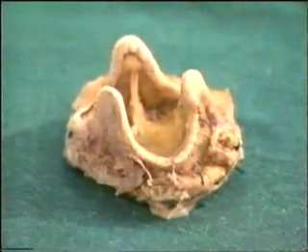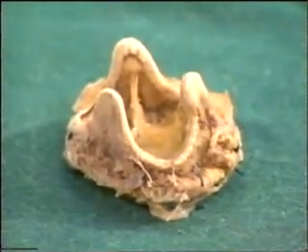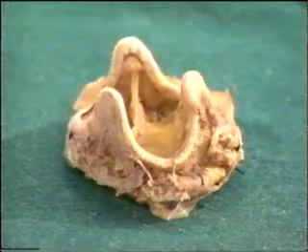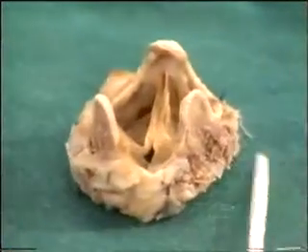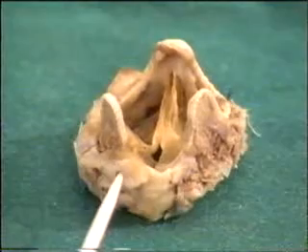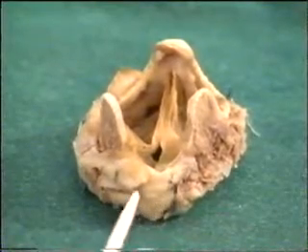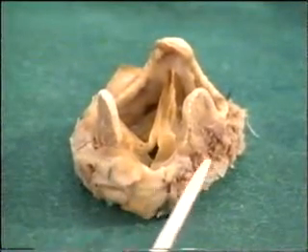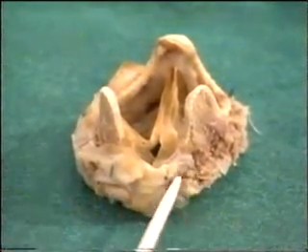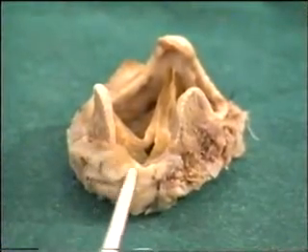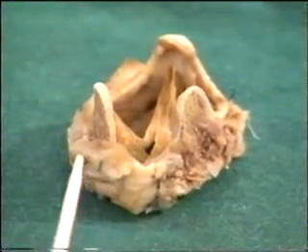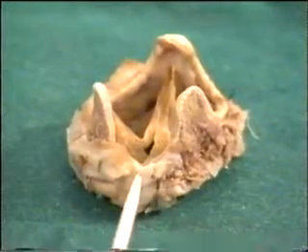And this ring becomes covered with fibrous tissue with time. We can see this here with fibrous growth covering the ring. So one thing we have to look for when we examine a bioprosthesis is that the ring is intact.